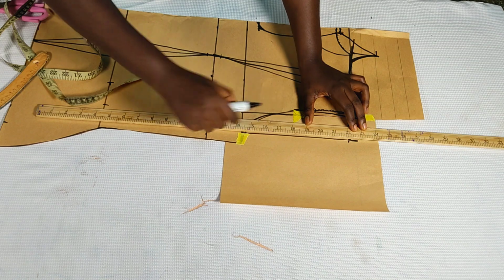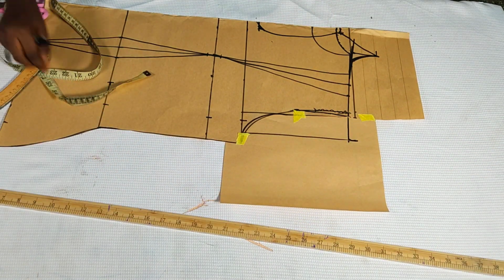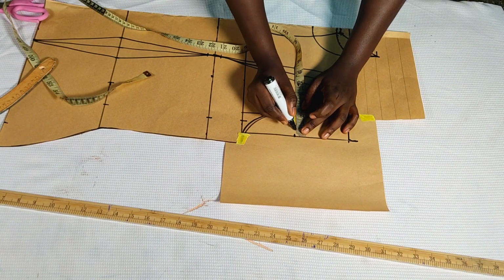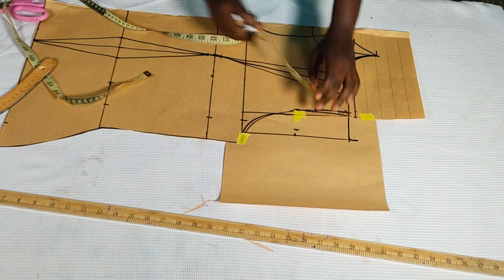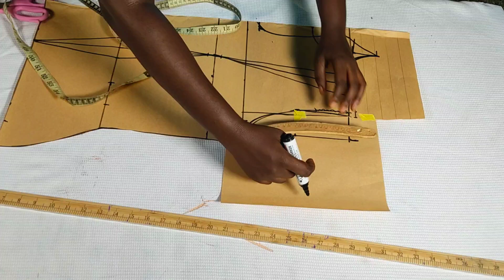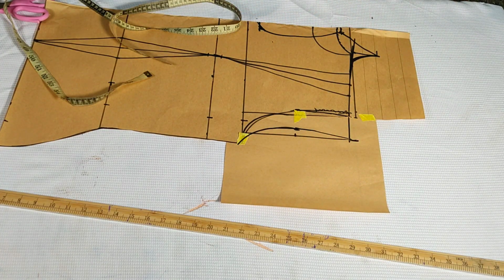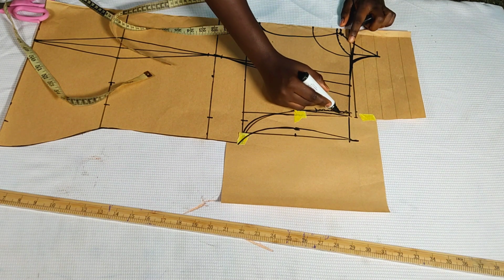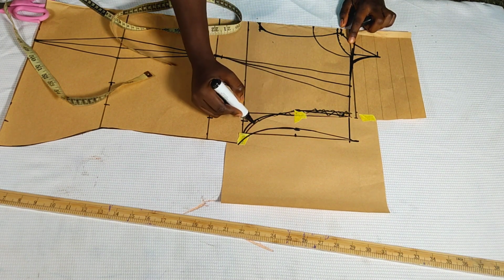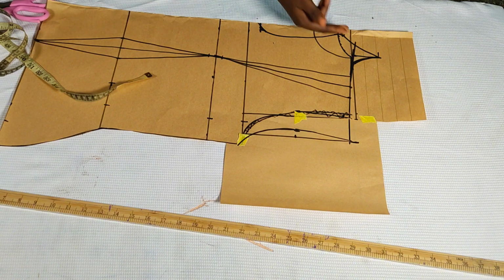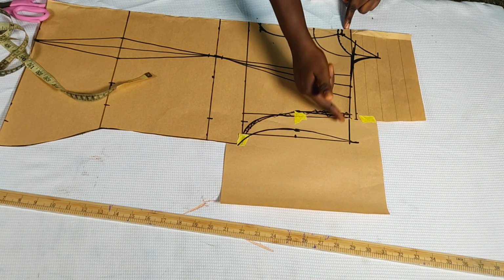But I later realized after sewing in my shoulder that the allowance I gave was just too much, so I even went ahead to trim some. So just do it this way to avoid shortage. It is better for you to get excess and trim them off than to get shortage, okay? So I just eliminated the old armhole line, like I just did.